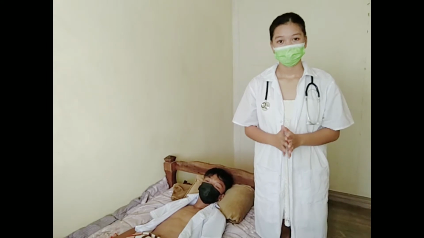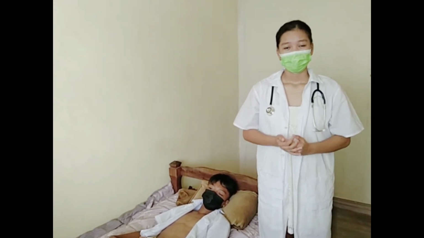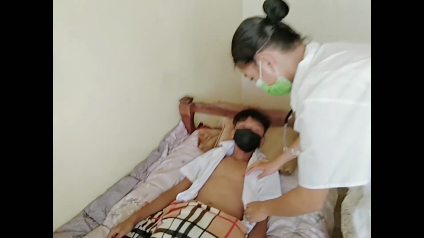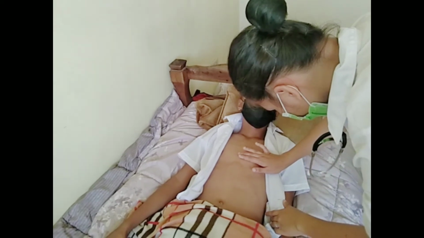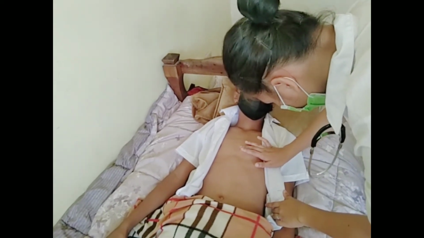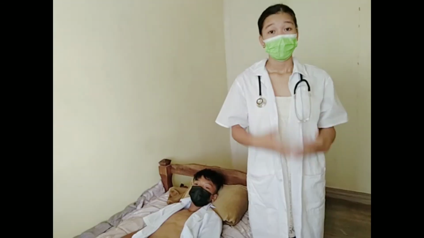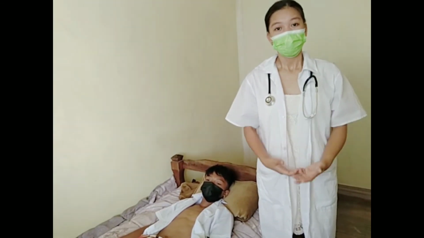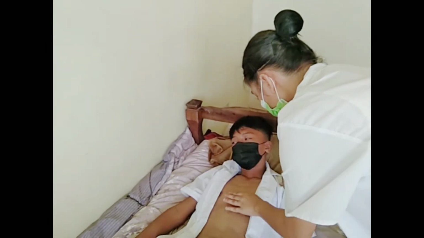Then, for finer assessment, palpate with one finger alone to confirm the characteristics of the apical impulse, noting the location, diameter, and amplitude. If unable to palpate the apical impulse with the patient supine, position the patient partly into the left lateral side. Sir, can you please roll over?